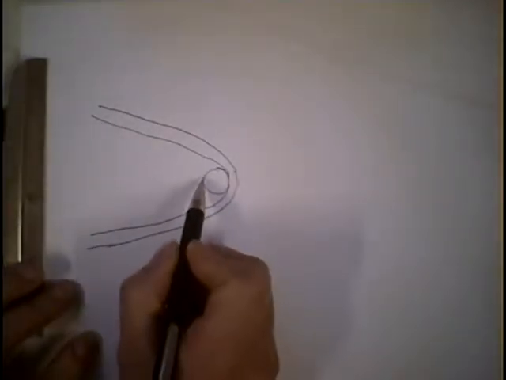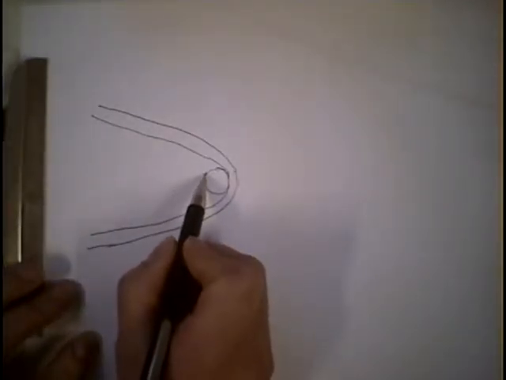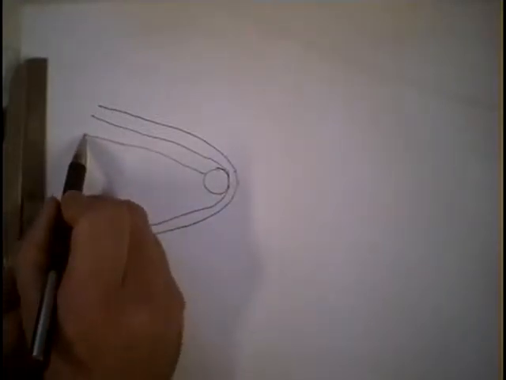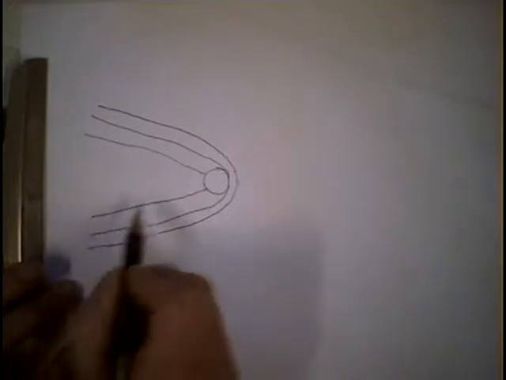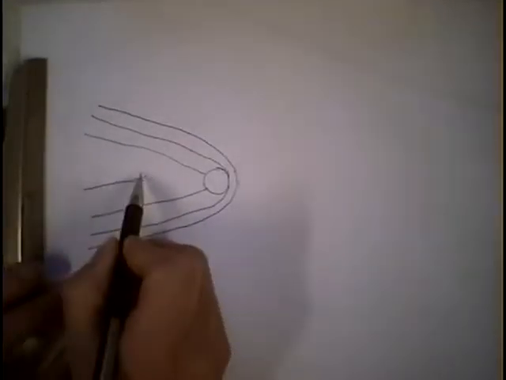And off the back of the electron, here we have a long, drawn-out, low-pressure part where the electron left. And it's much, much longer.